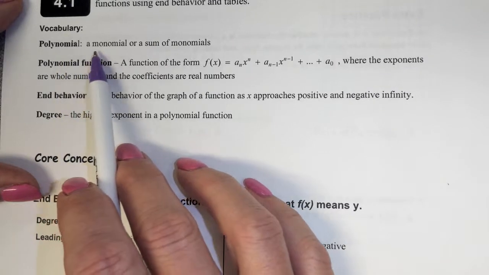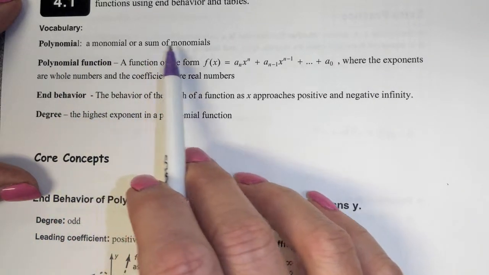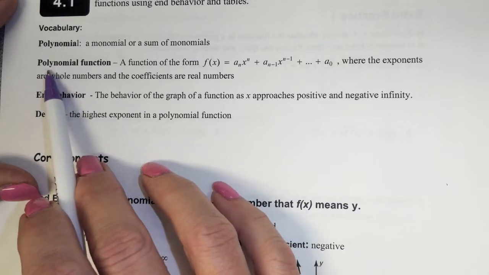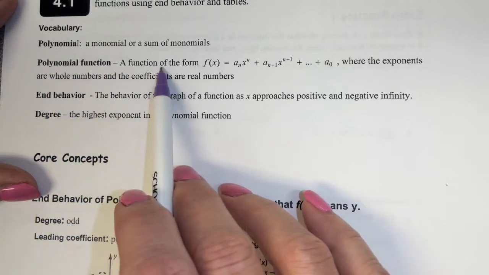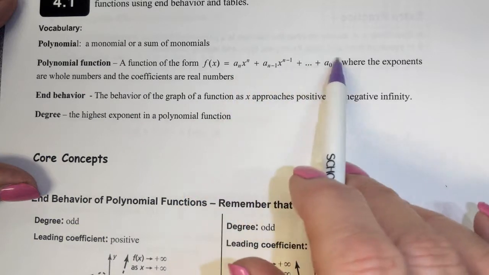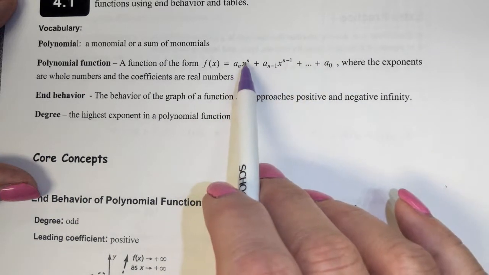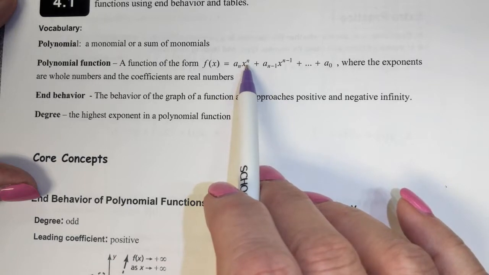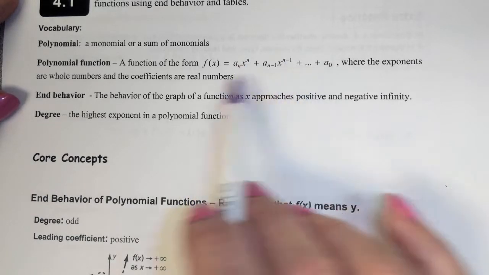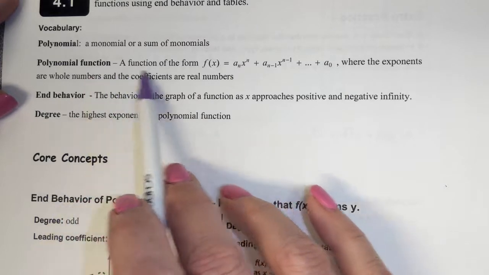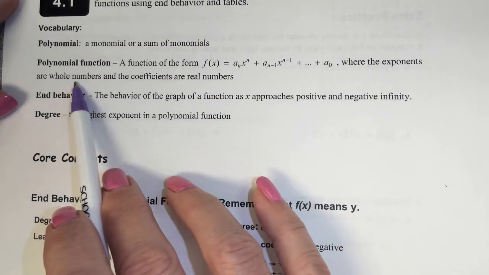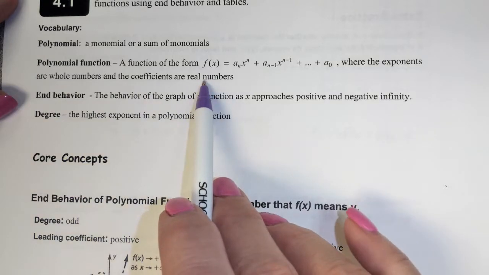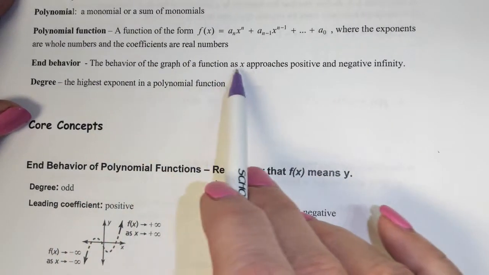So a polynomial is just a monomial or a sum of monomials. Poly just means more than one, so polynomial function just means we're going to have one or more terms. Remember that we always want to write these in descending order, so the highest exponent goes first. And also, in order to have a polynomial function, the exponents must be whole numbers, and the coefficients must be real numbers.